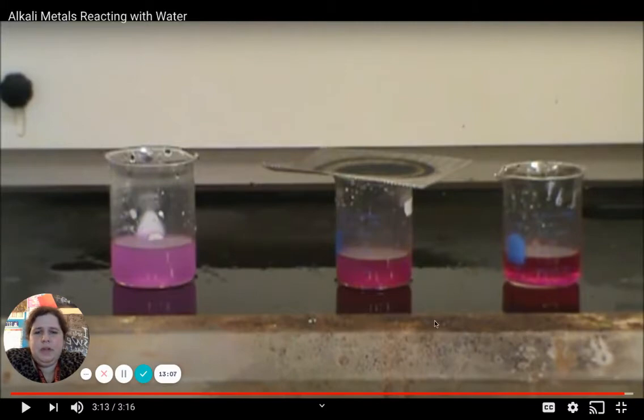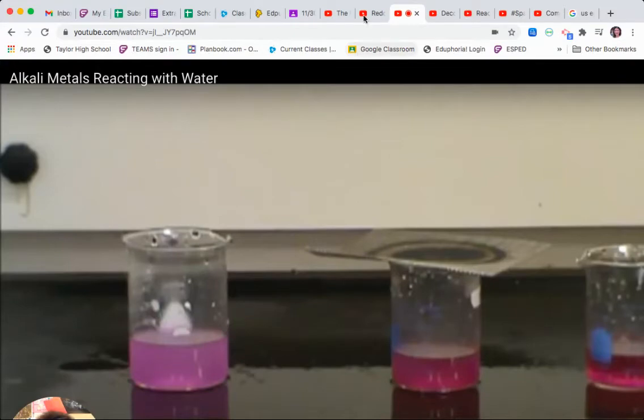So basically, we added elemental metals, sodium, lithium, and potassium, into just plain H2O water. And what we got out of it was hydrogen gas, an element, with a metal hydroxide. Sodium hydroxide if it was sodium, lithium hydroxide if it was lithium, potassium hydroxide if it was potassium. In all three cases, one element is replacing another. So I'll let you figure out what type of reaction that is.